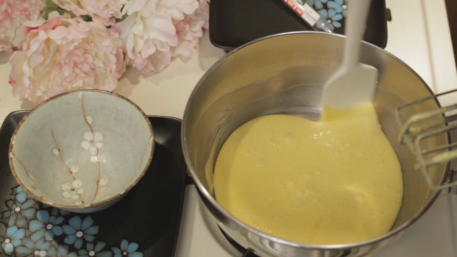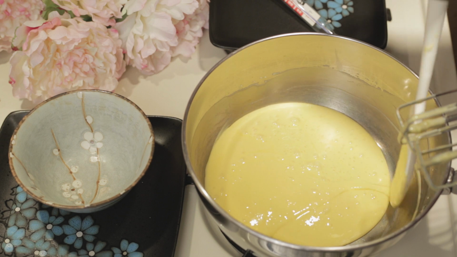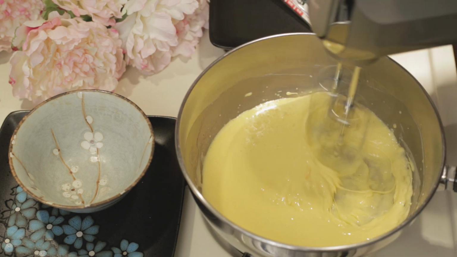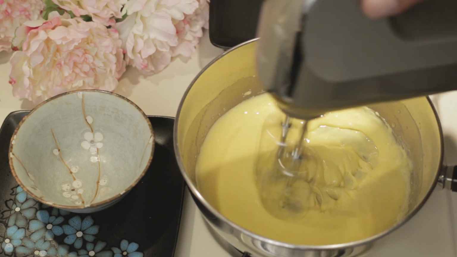Before the beating is finished, I use a silicone spatula to scrape up all the unmixed yolk and beat the mixture a little bit more. Unmixed yolk can cause lumps.